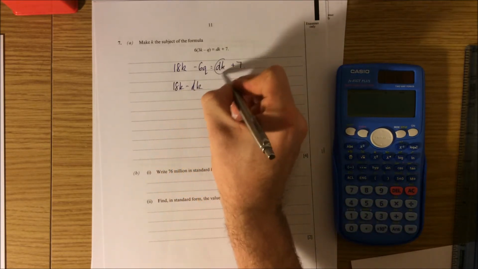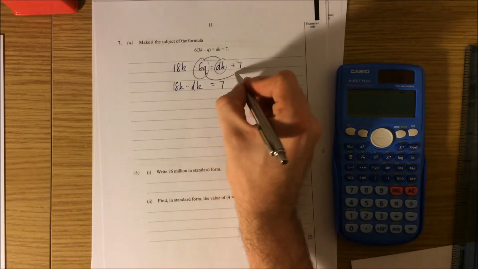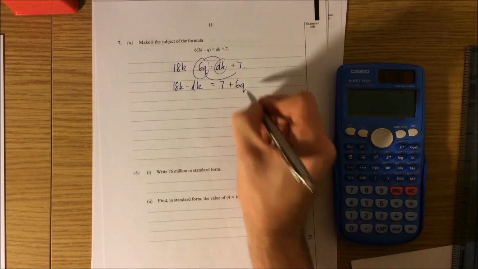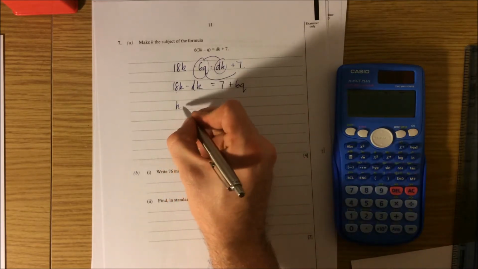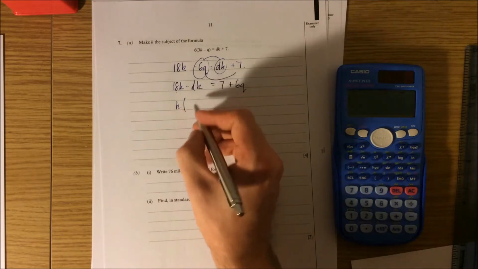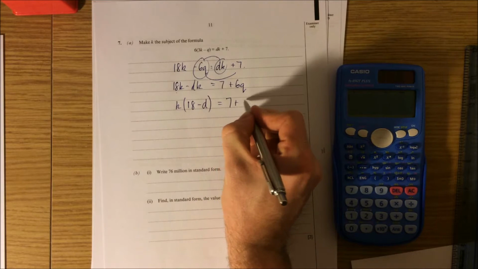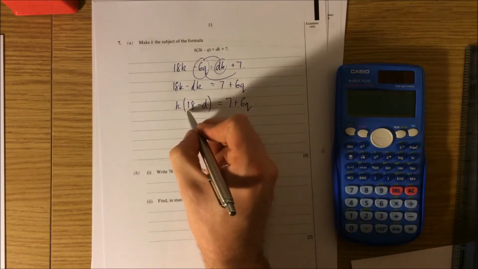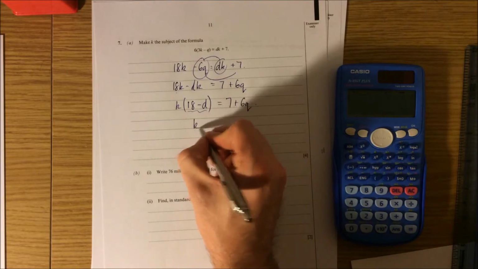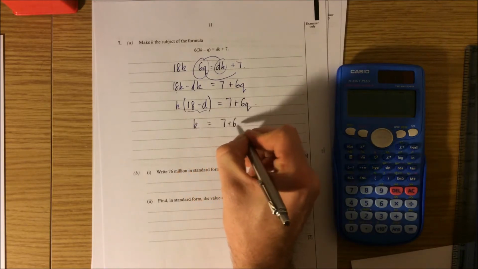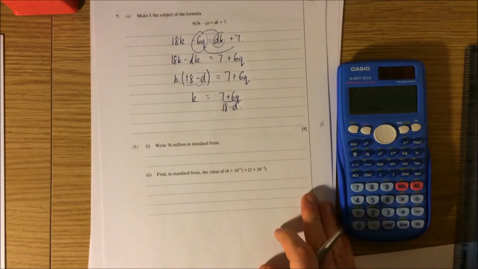So we bring the dk across and subtract, and then I'm going to take the 6q over here to give me 7 plus 6q. Now the trick here to get just one k is to factorize k out of the expression. It is a common factor, so we end up with k times 18 minus d equals 7 plus 6q. I can then just divide the 18 minus d as a bracket away from the k. So k equals 7 plus 6q divided by 18 minus d.